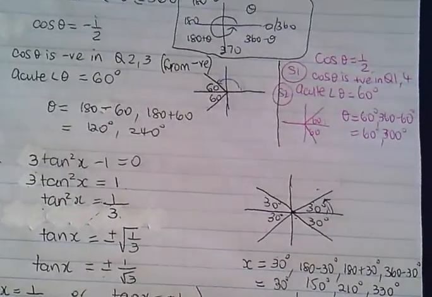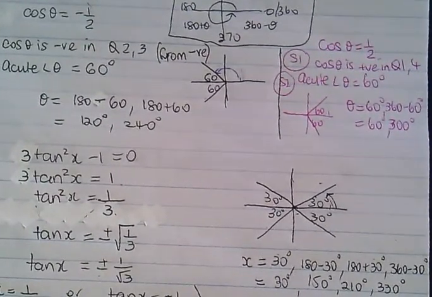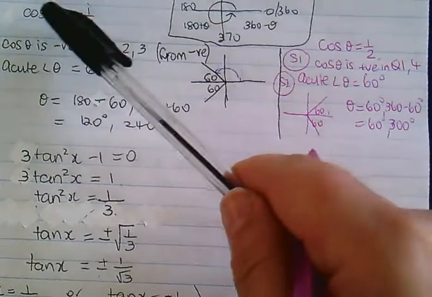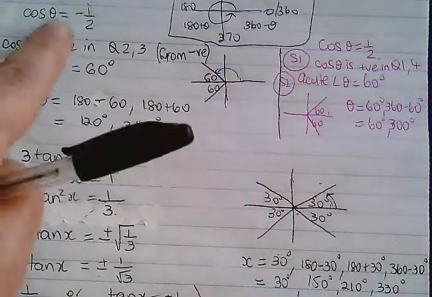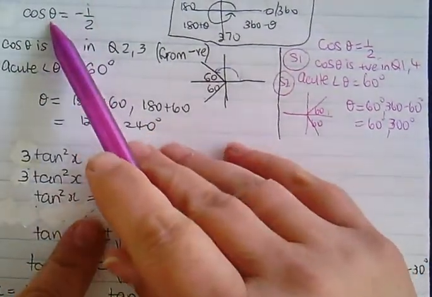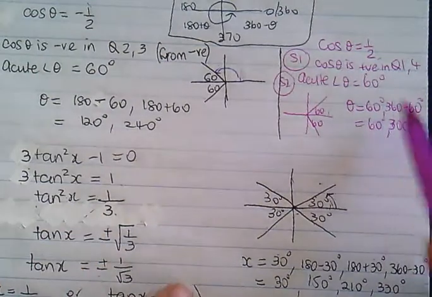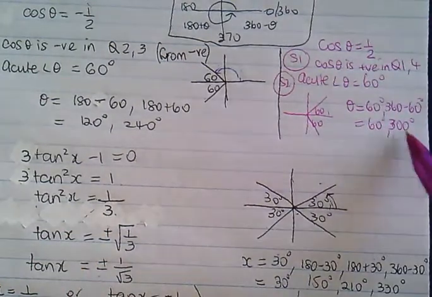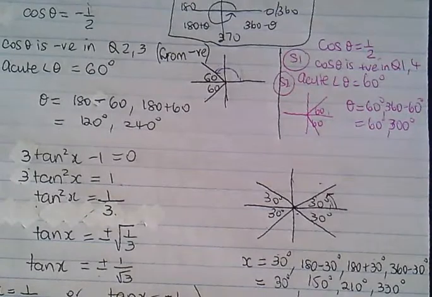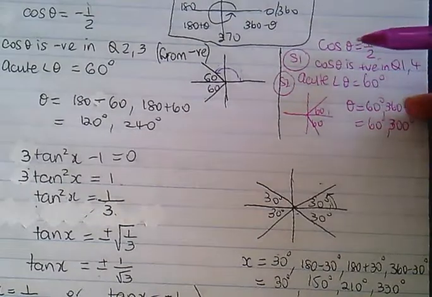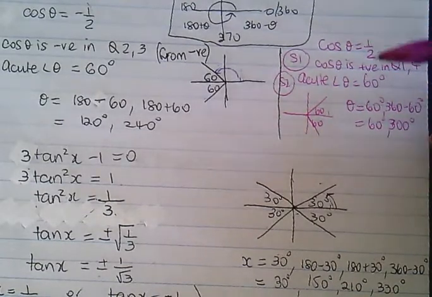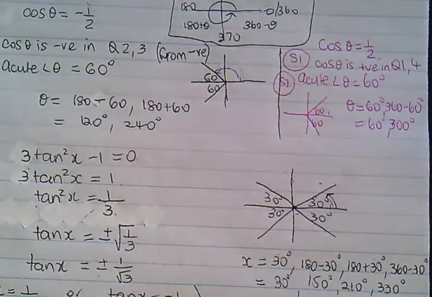Can you see? Now, what I want you to do, go to your calculator, make sure you're in degrees mode. Go in and enter cos of 120. You should get negative a half. Enter cos of 240. You should get negative a half. Enter cos of 60. You should get positive a half. And cos of 300. You should also get positive a half. What are we doing in these equations? We're solving for theta. We're working out what theta is.